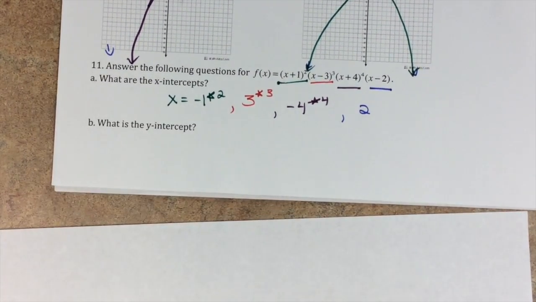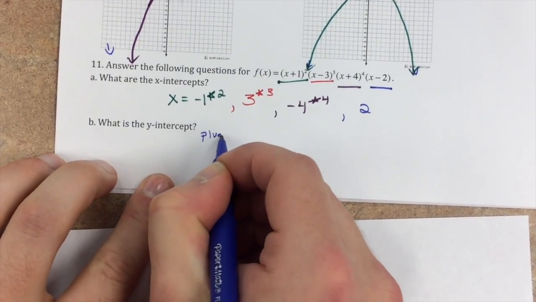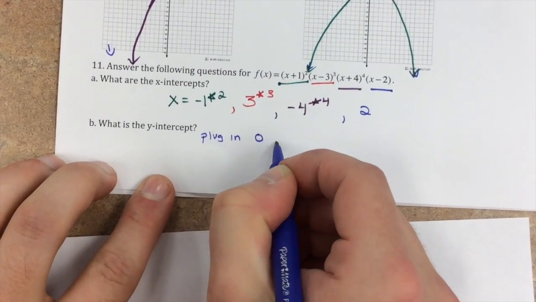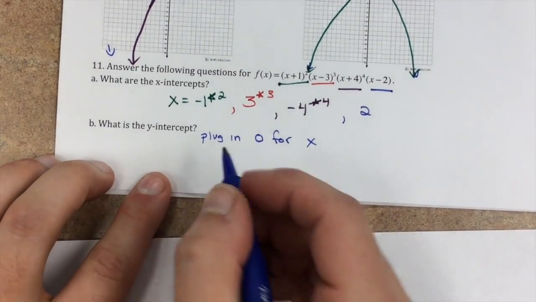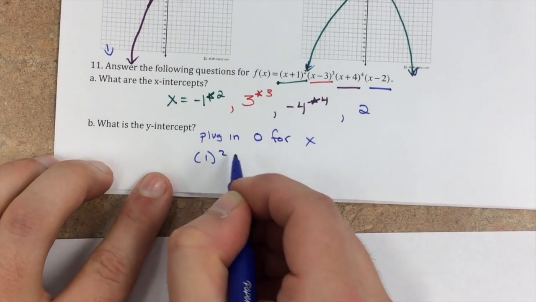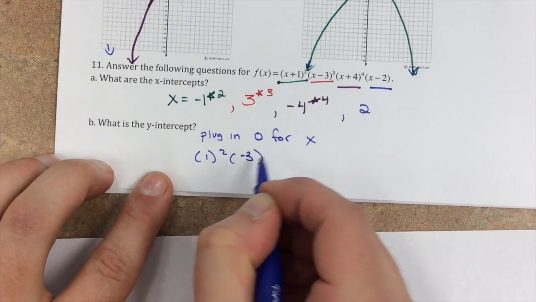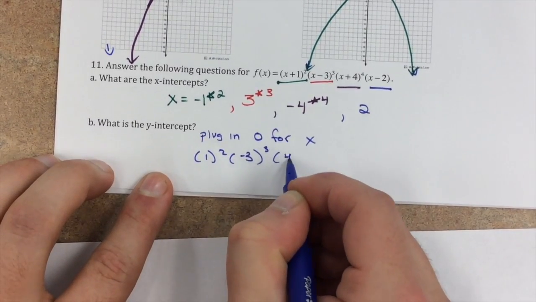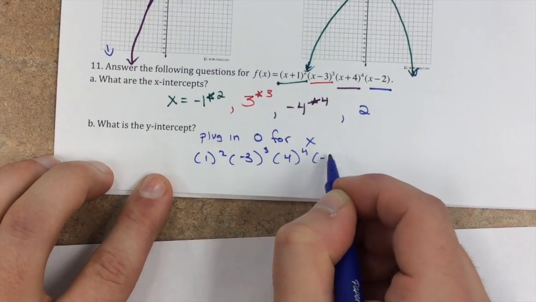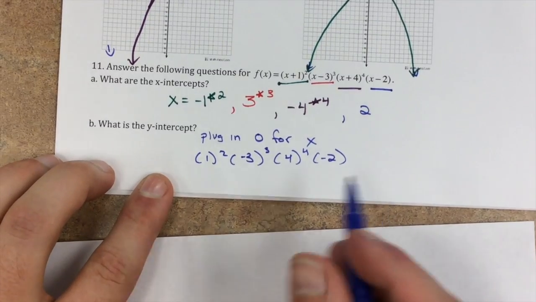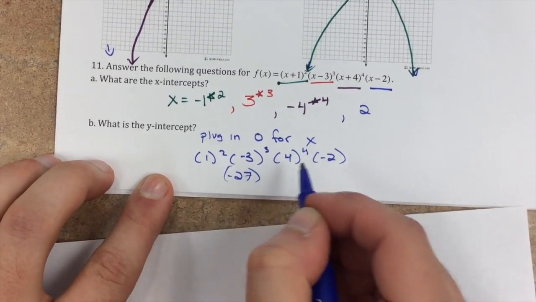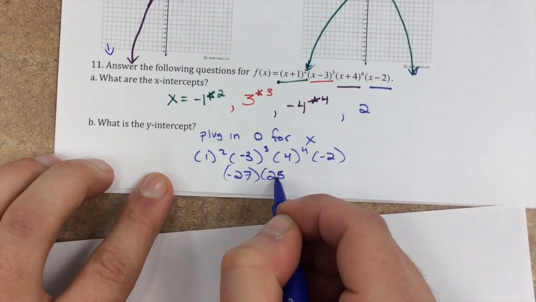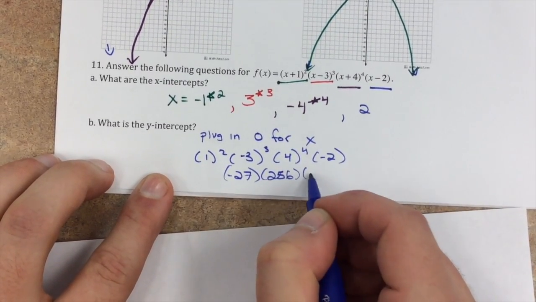The y-intercept: plug in 0 for x and simplify. So you have 1 squared times negative 3 to the third power times 4 to the fourth power times negative 2. This is 1, negative 27. 4 to the fourth is 256 times negative 2.